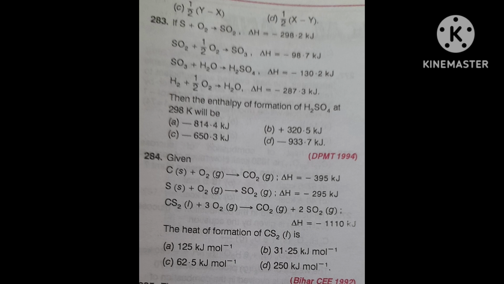The enthalpy at 298 Kelvin of the reaction H2O2 liquid gives H2O liquid plus half O2 gas. IIT JEE, its value is given. Enthalpy of this reaction is given minus 23.5 kilocalorie per mole at 298 Kelvin.